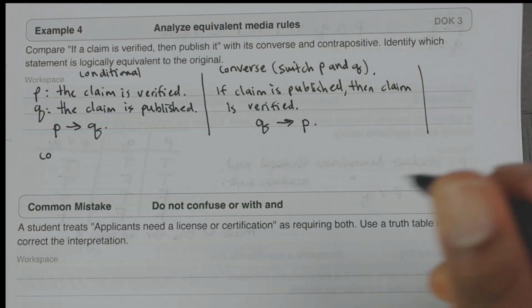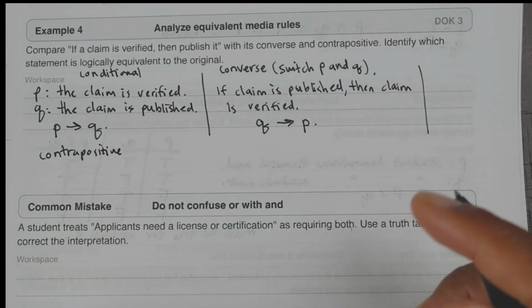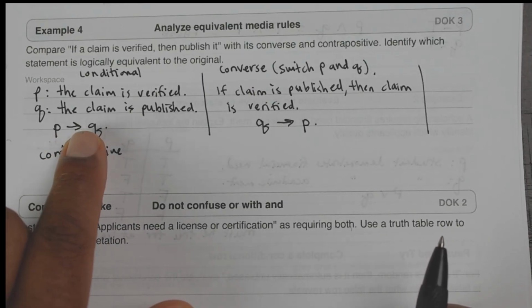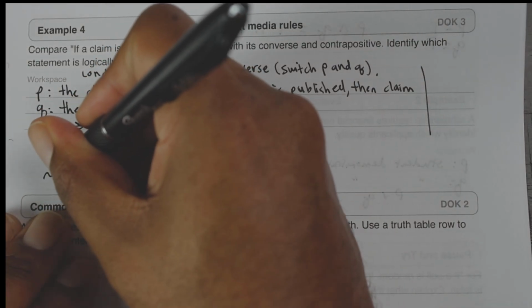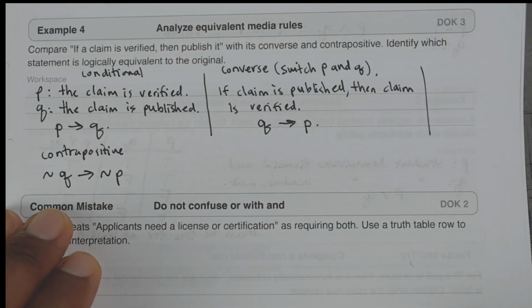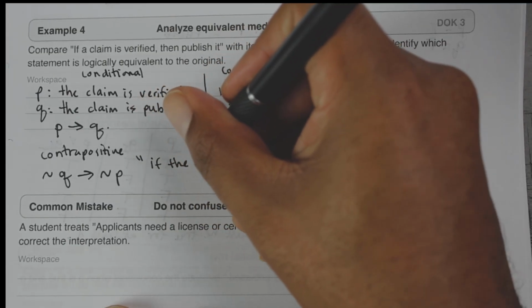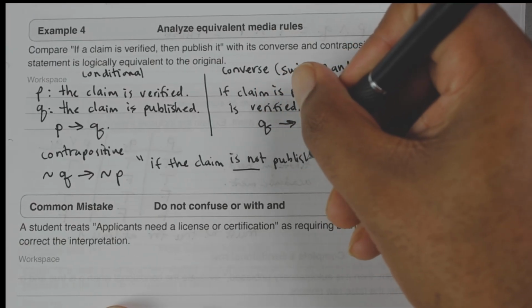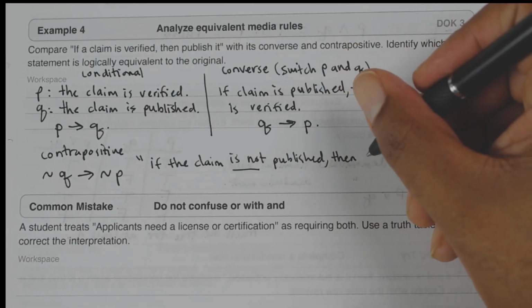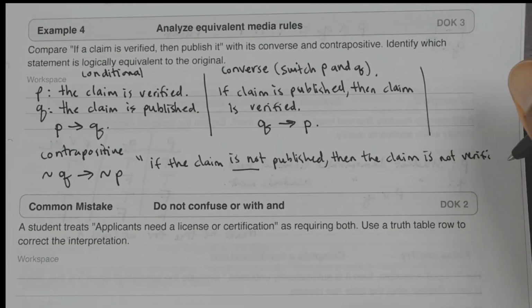And then the contrapositive. If we start with if P then Q, the contrapositive first switches P and Q and then negates both propositions, so it would be if not Q, then not P. In context, it would be if the claim is not published, then the claim is not verified.